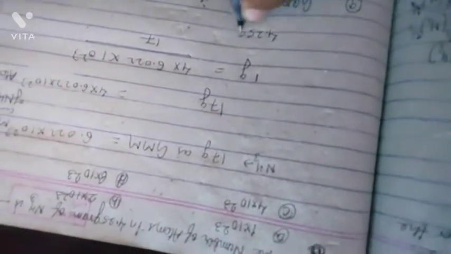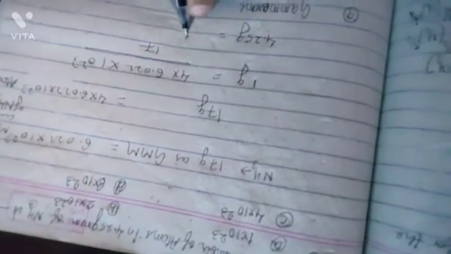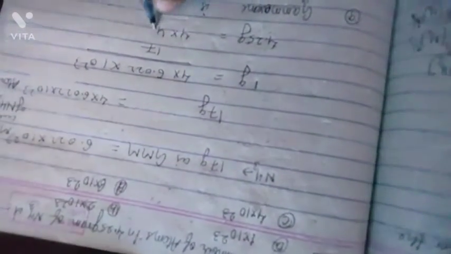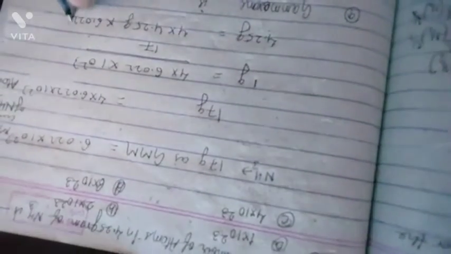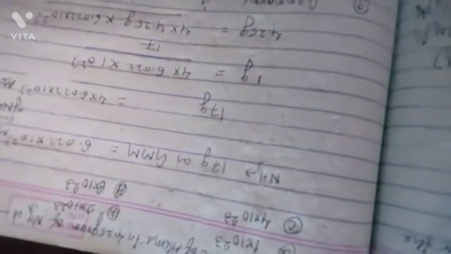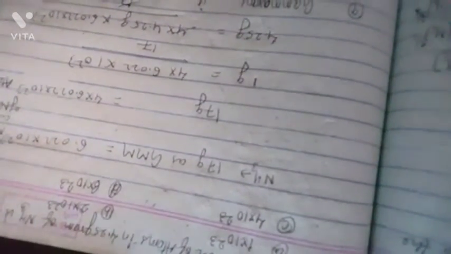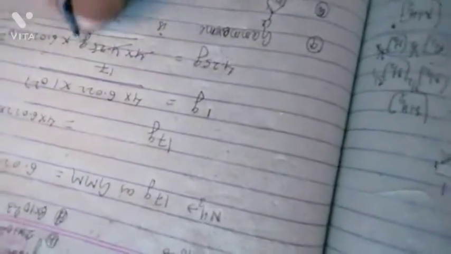And for 4.25 gram it equals 4 into 4.25 into 6.022 into 10 power 23 divided by 17. After cancelling, 4 into 4.25 is 17, so it cancels with the 17. So we have 6.022 into 10 power 23 atoms in 4.25 gram of ammonia. So the right answer will be this one, B.